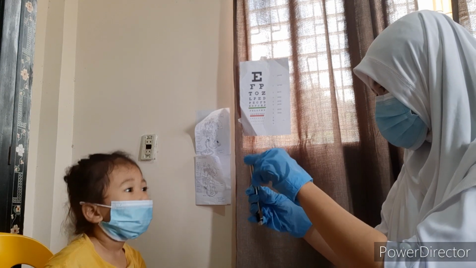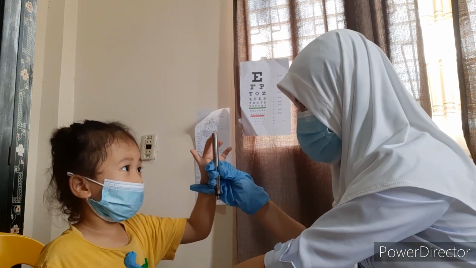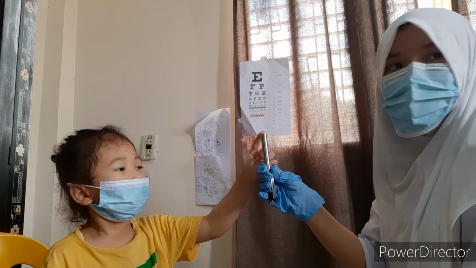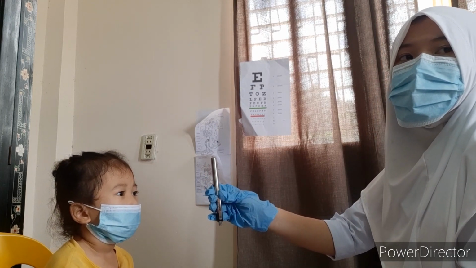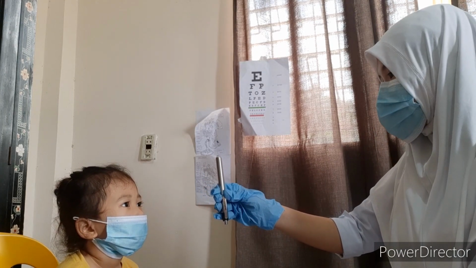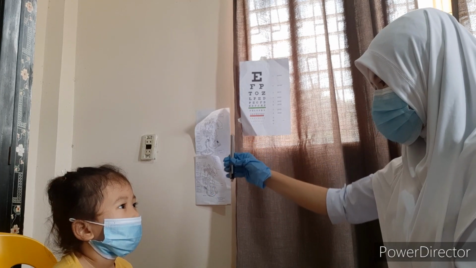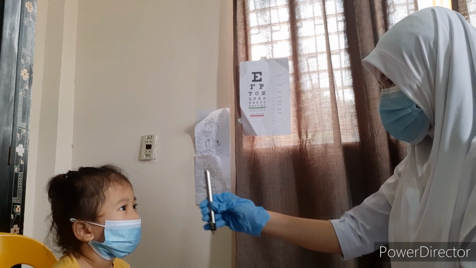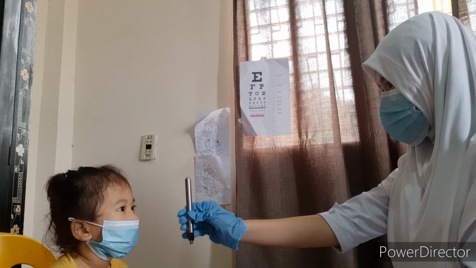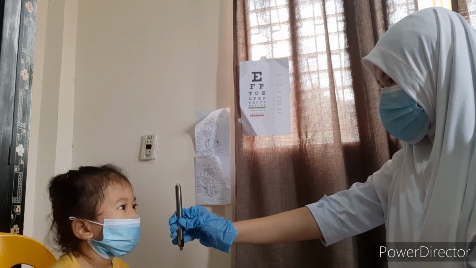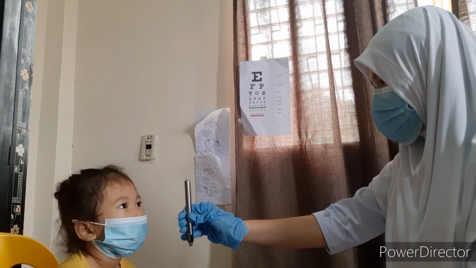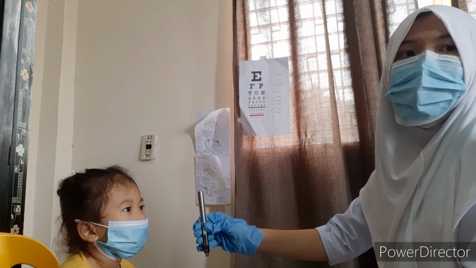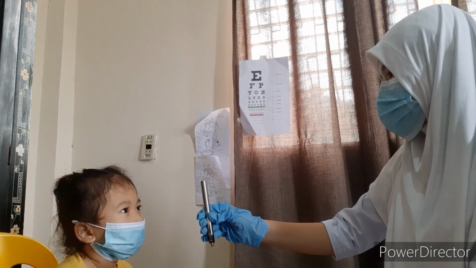Look at this. Move the pen light in a slow, orderly manner through the 6 cardinal fields of gaze. Don't move your head. And then stop moving the pen light for a few seconds.